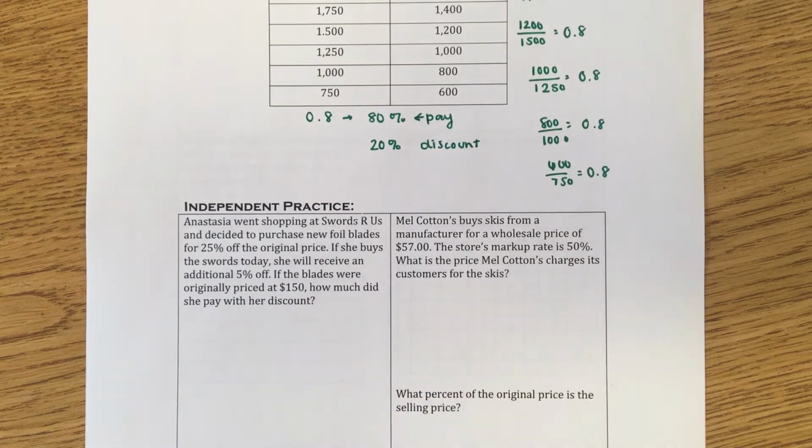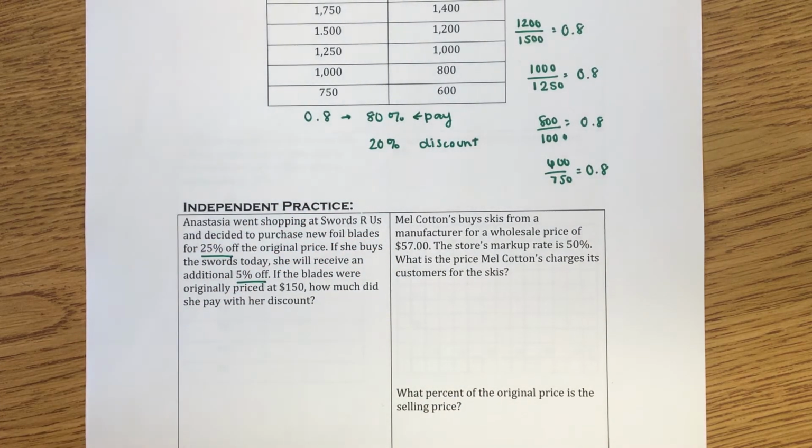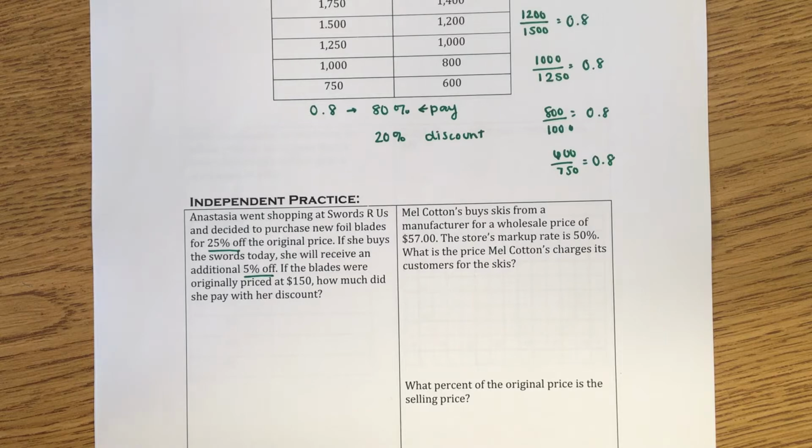Let's get a look at these problems right here. It says that Anastasia went shopping at Swords R Us and decided to purchase new foil blades for 25% off the original price. If she buys the sword today, she will receive an additional 5% off. If the blades were originally priced at $150, how much did she pay with her discount? These are marked down problems because you are having a sale and you actually have a double discount right here. Please make sure that you are applying them appropriately.